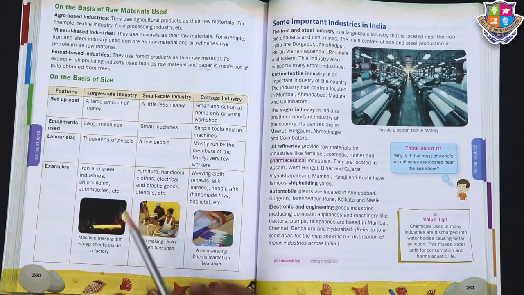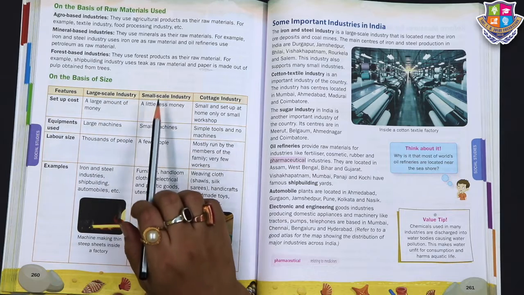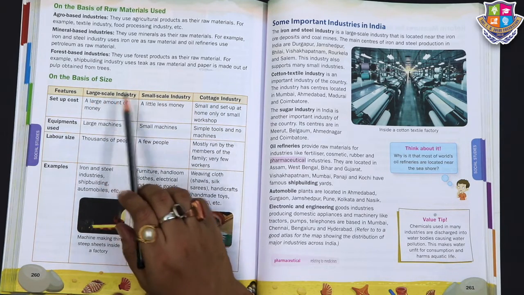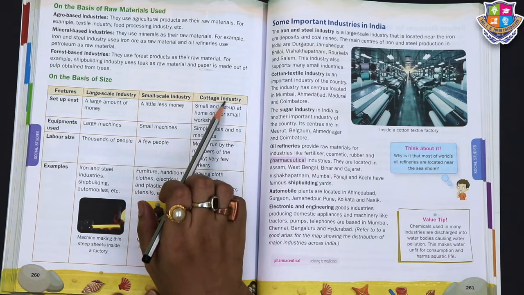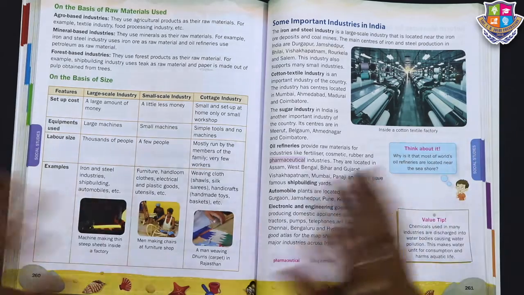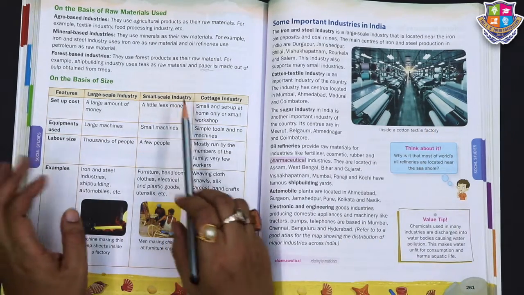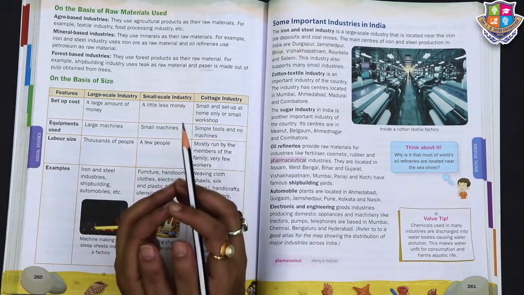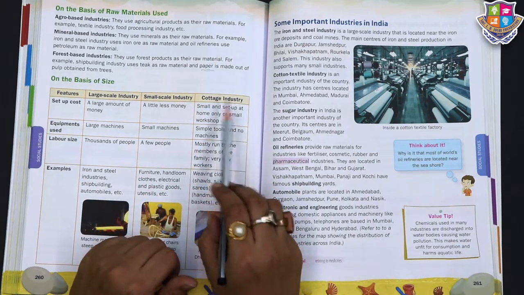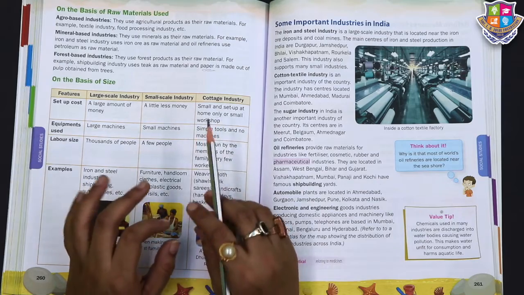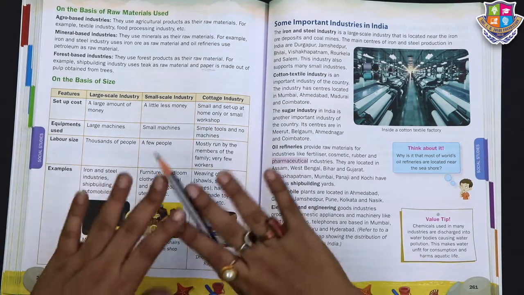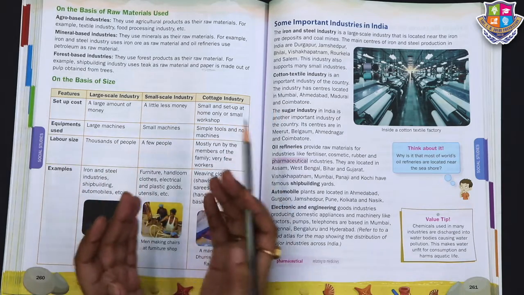Now on the basis of size, features: large scale industry, small scale industry, cottage industry. Now what are they? Large scale industry means a large amount of money, a big industry. Small scale industry means very small, which needs only a little finance to start the business. Cottage industry means small and set up at home. You can set up the business at home itself.